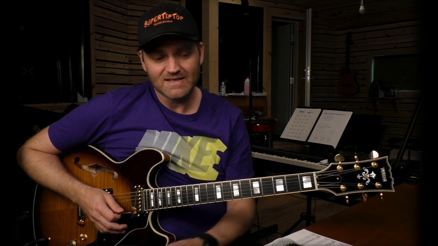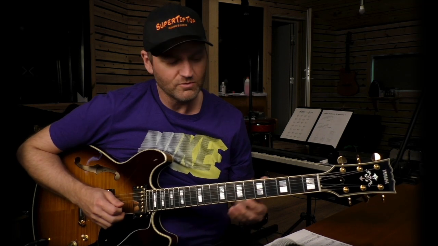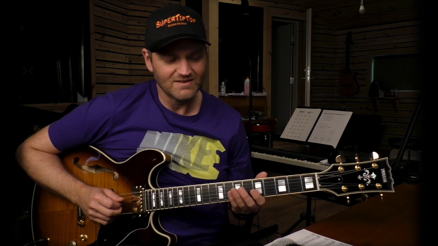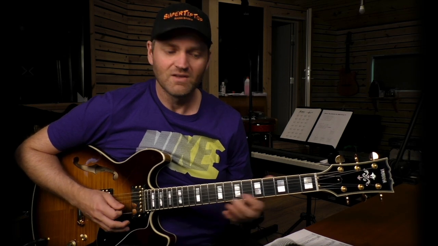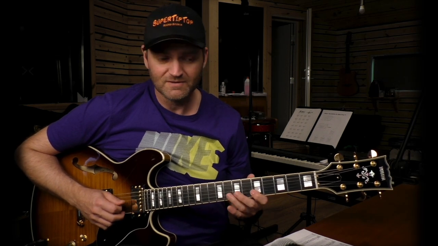I named this lesson Delayed Chromatic Resolution. It sounds really dry, I guess, but the very simple idea is chromatic passing notes, very common in the key of A. Going from the minor third to the major third is a bluesy thing. You can also go from the flat 5, which is very common, to the 5th.